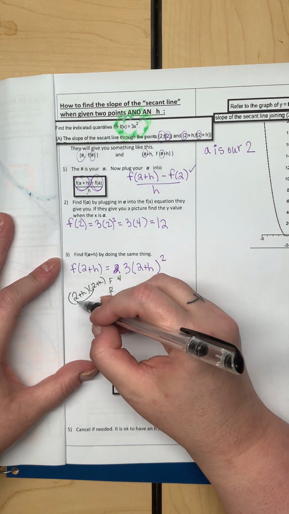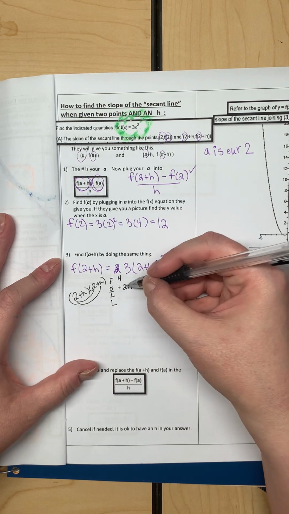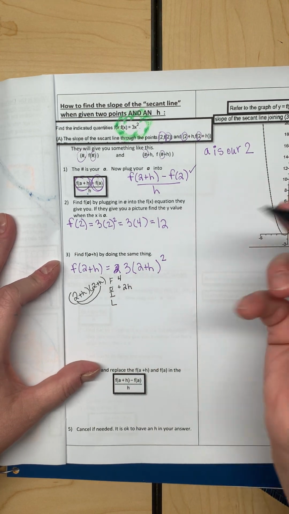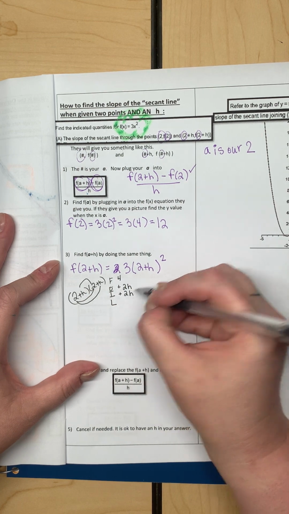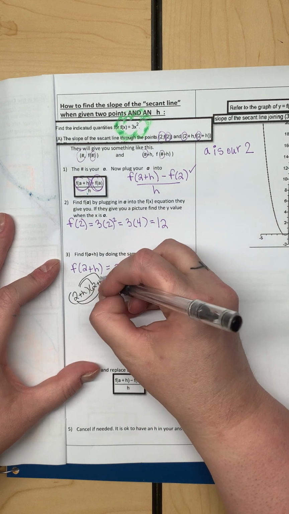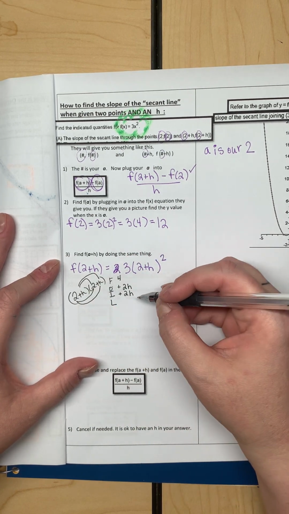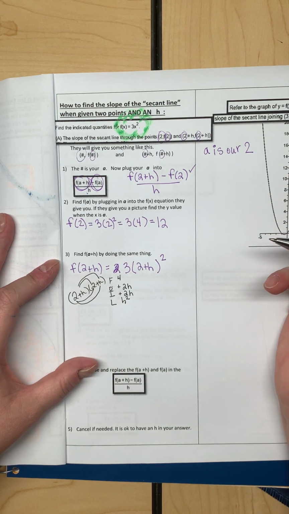O, that's the outsides. 2 times h is plus 2h. In math, we put the number first. I, that's the insides. h times 2, that's plus 2h. L, h times h. In math, when you multiply 2 letters, the exponent goes up, so h squared.